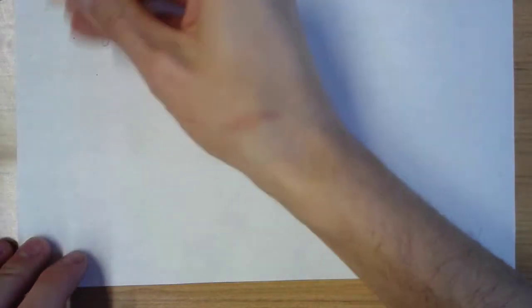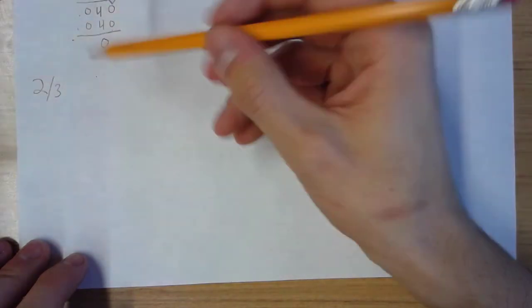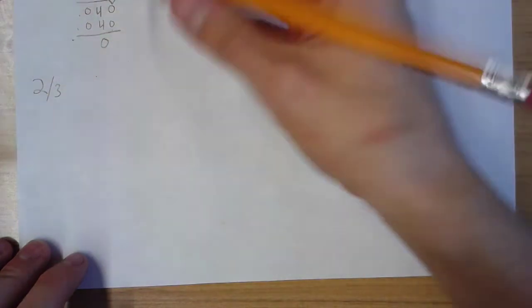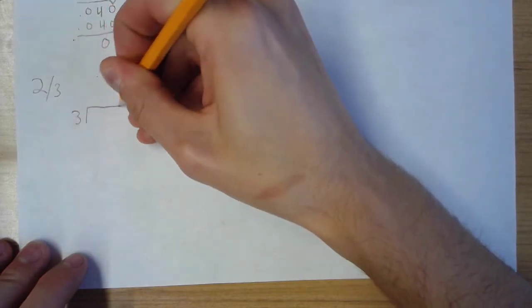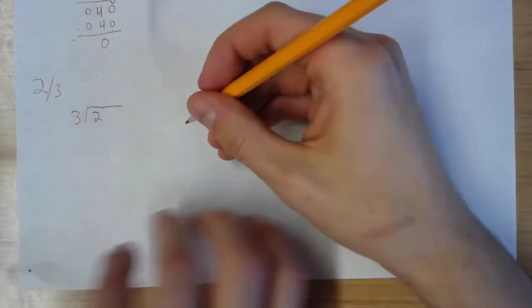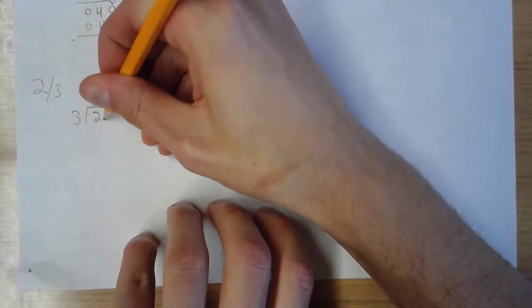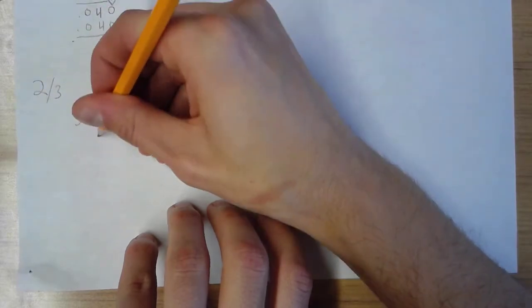Now our first example was really straightforward, but what if we had a different looking fraction that we were trying to make into a decimal? Let's try 2/3. So we're dividing 2 by 3. The numerator is being divided by the denominator. We're going to follow the same steps here. We have 3 on the outside and then a 2 on the inside. So we go through the exact same steps. How many times does 3 go into 2? It goes in 0 times. We bring down an imaginary 0 here. How many times does 3 go into 20? It goes in 6 times.